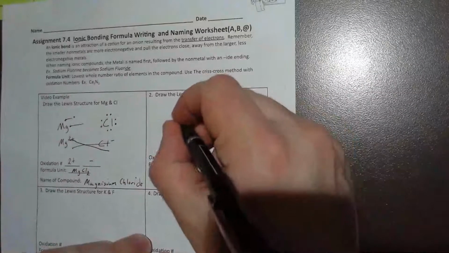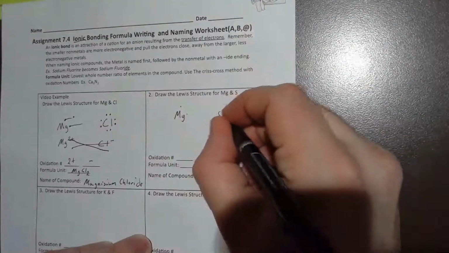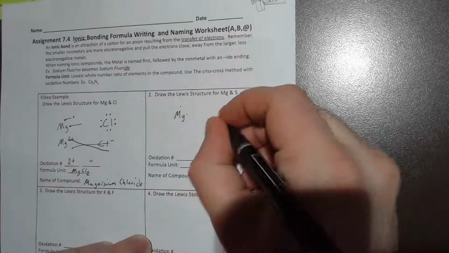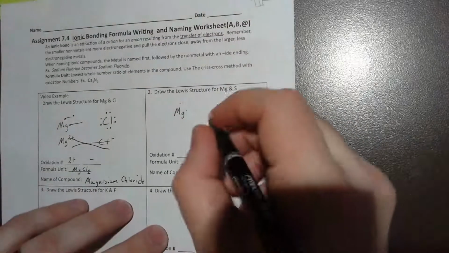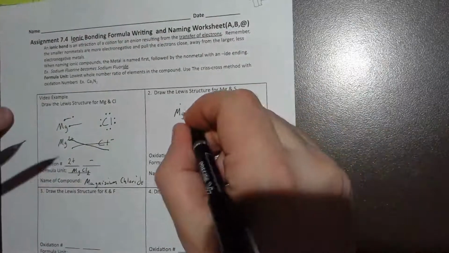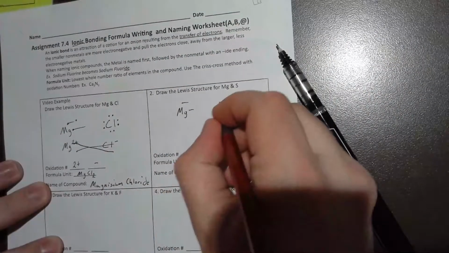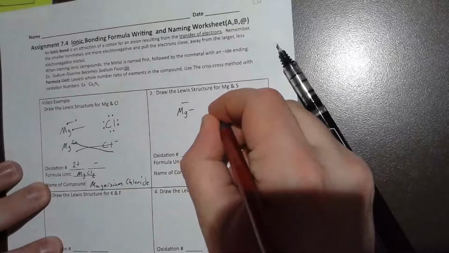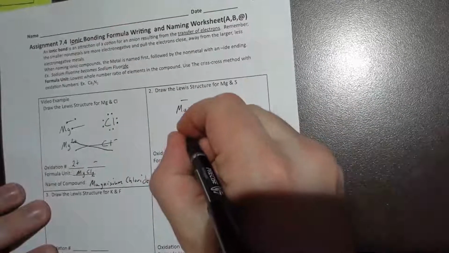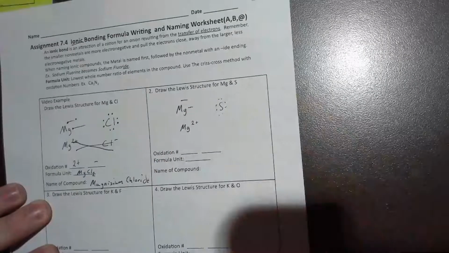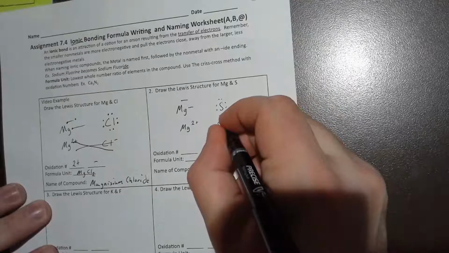So magnesium is going to have 2. Sulfur, when we look at it, is going to have 6 because it is in group 16. This makes it much easier because now we know that these 2 are going to be lost because magnesium just lost 2, so why would it not be 2? And this one is going to gain 2, meaning that we now have magnesium 2 plus and sulfur or sulfide 2 minus.